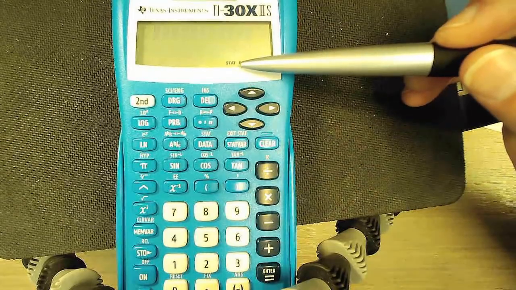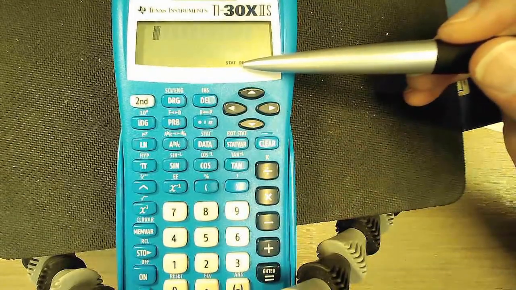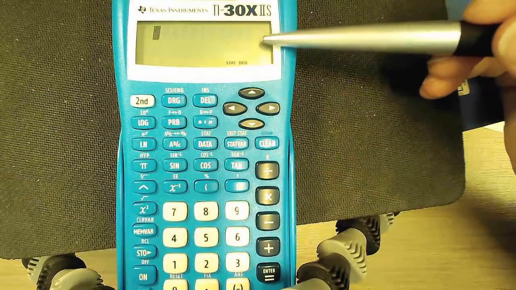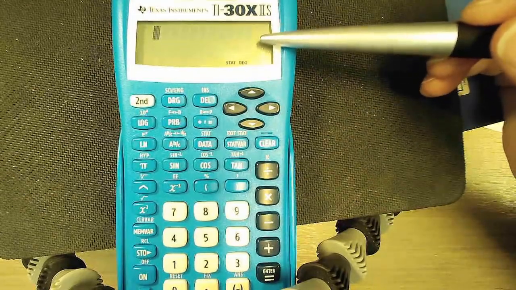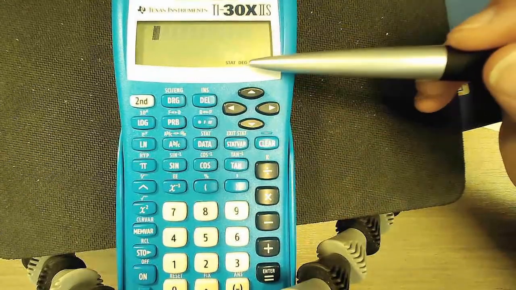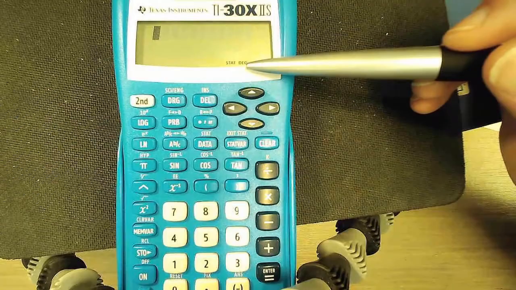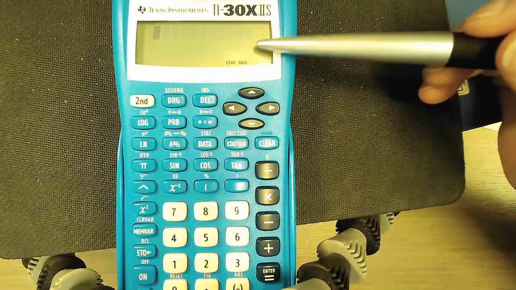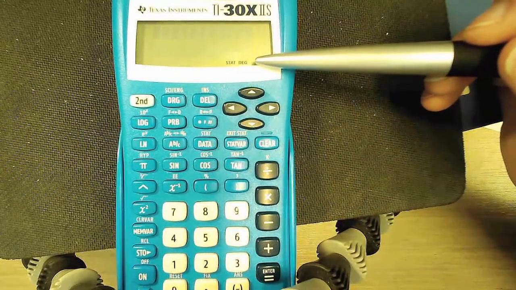Now, one thing about stat mode is you can do calculations. You just cannot go back and forth. So if you've done a calculation, you cannot go back and look at it. So once you're done with stat mode, you will want to exit. Now we'll show you how to exit stat mode.